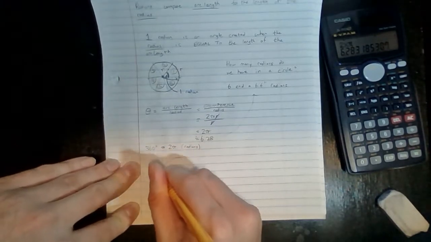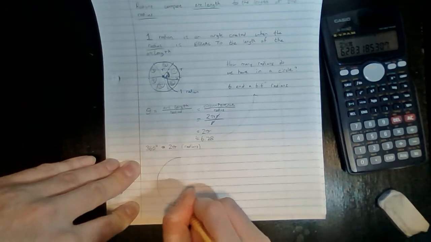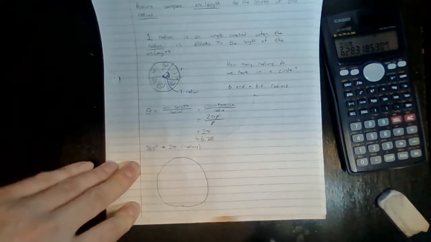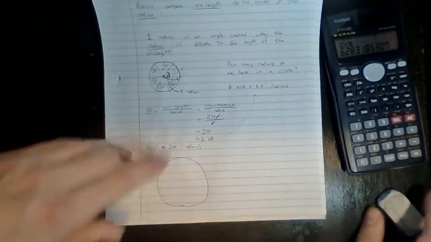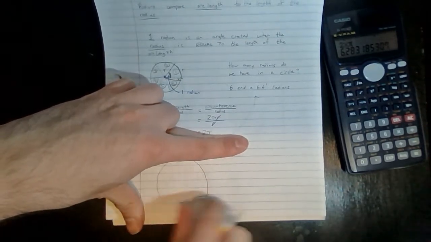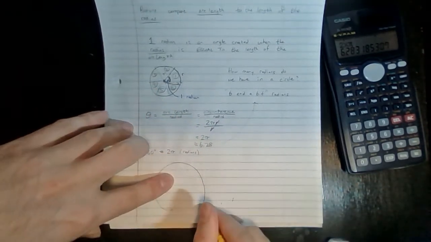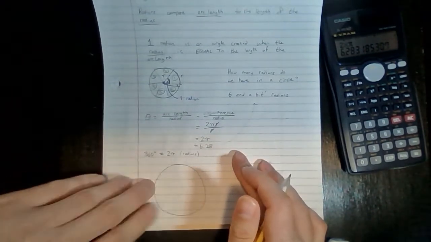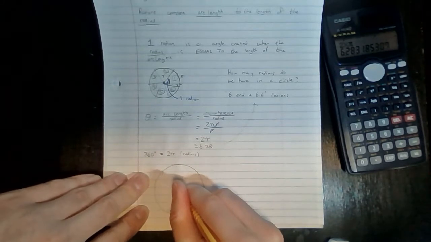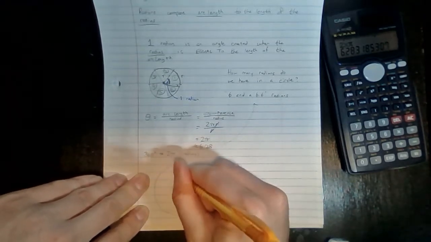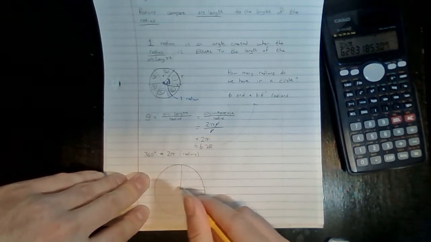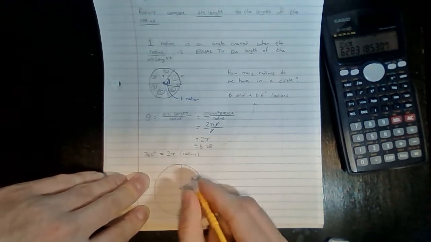So we'll look at an example of how we can calculate based on different information we might have. Excuse my drawing of a circle here. It's a little better. So we're going to look at two angles.